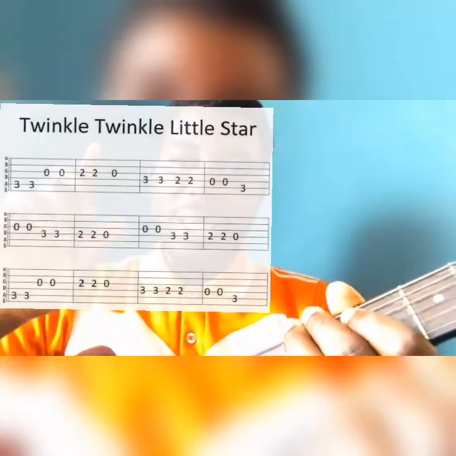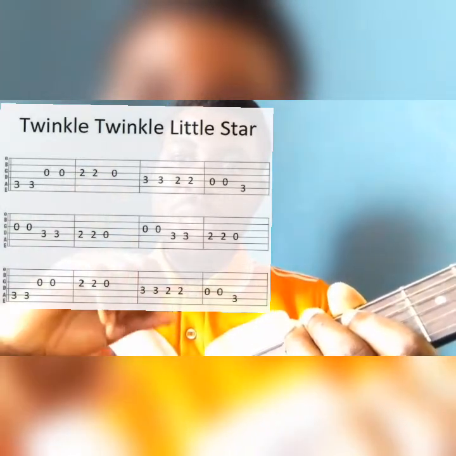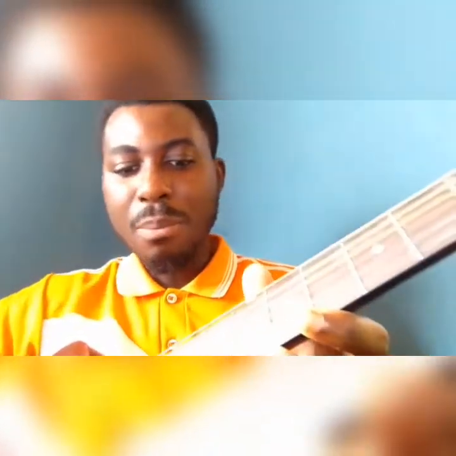So you can see it now here. Now look at it. If you see 0, because the numbers start from 0 to 24. So now when you see 0, 0 stands for open string. That means you are playing without fretting anything. You're not playing any of the frets at all. So now when you play 0, it means open string.